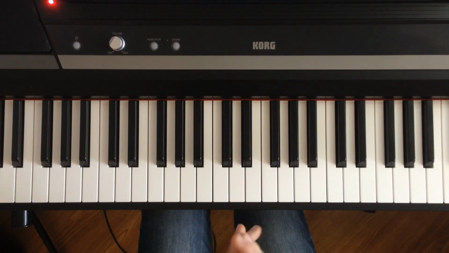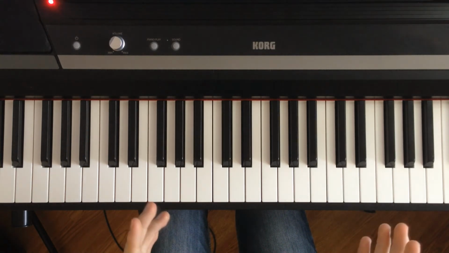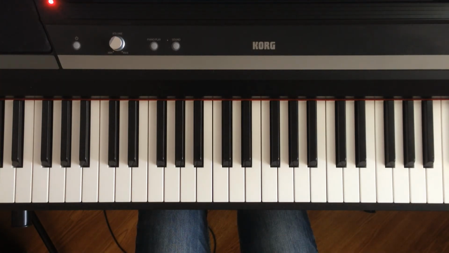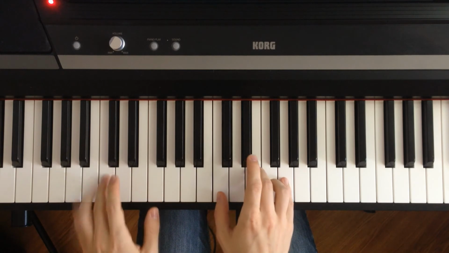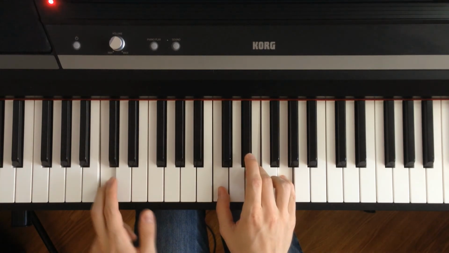Okay, so you'll notice that there in bar 12, I used eighth notes or quavers, and that was just to add some rhythmic drive before reaching that C chord in bar 13, where the music starts coming to a close.